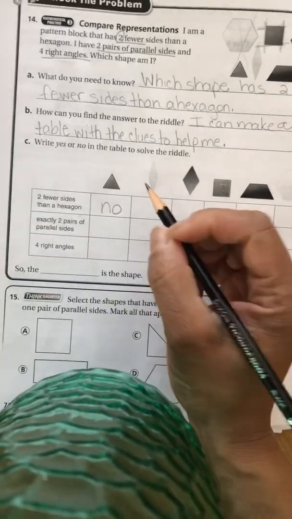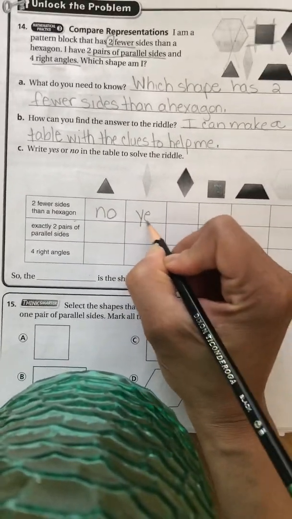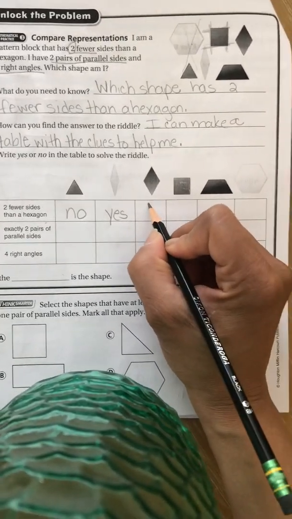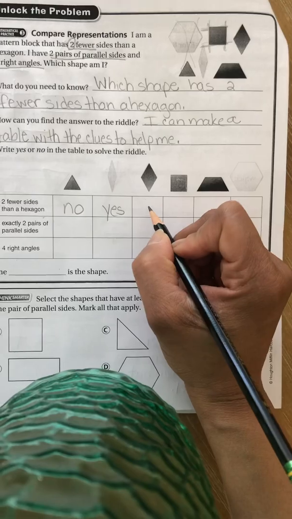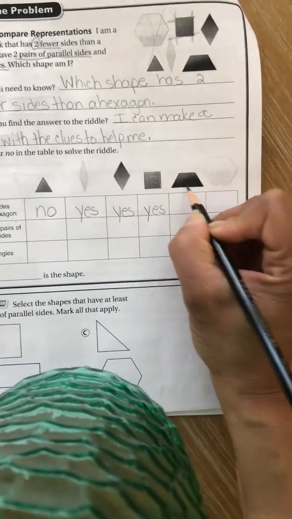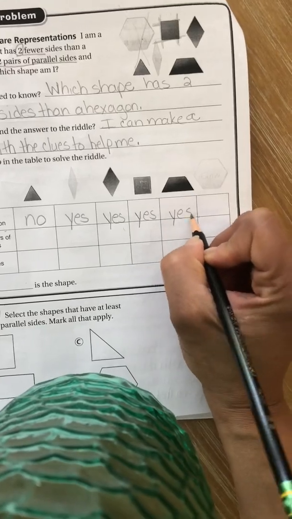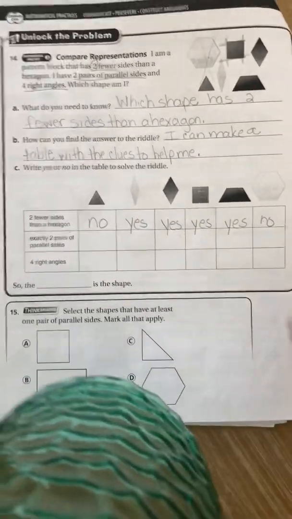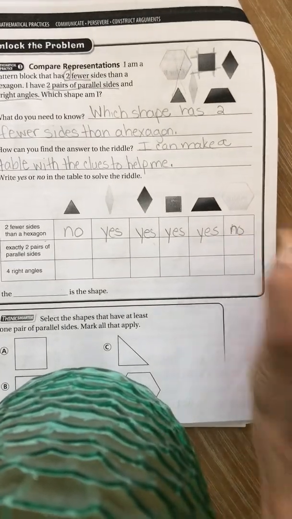No. Does this one? Yes, it's 4 sides because we're looking for a 4-sided figure. Does this one have less than 2 from a hexagon? Yes, because 6 minus 2 is 4. Does this one? Yes, it also has 4. Does this quadrilateral? Yes. Does the hexagon? No, we know the hexagon is 6-sided.